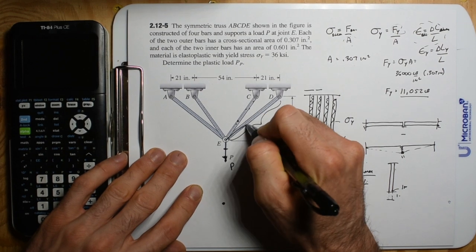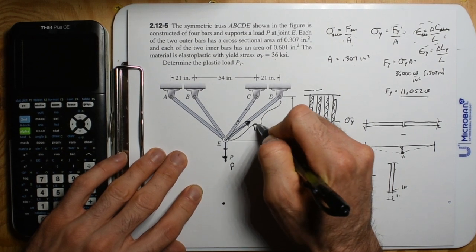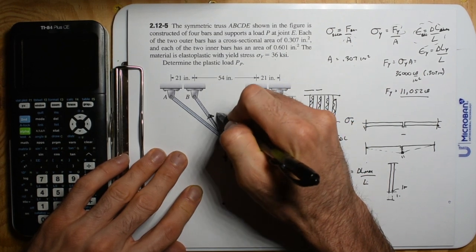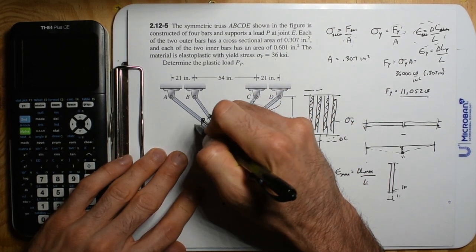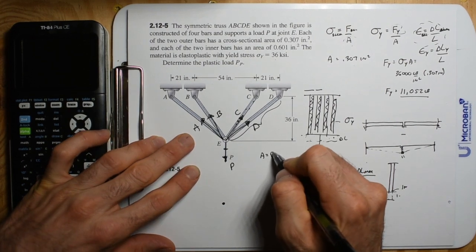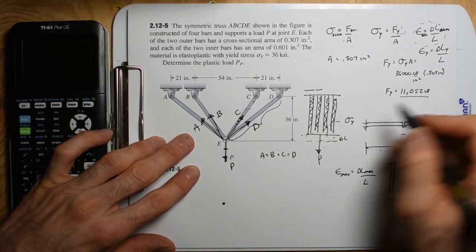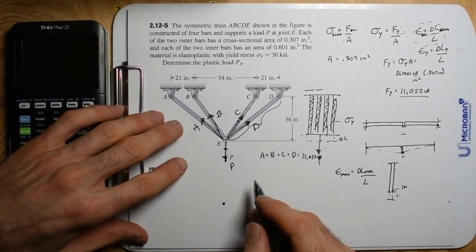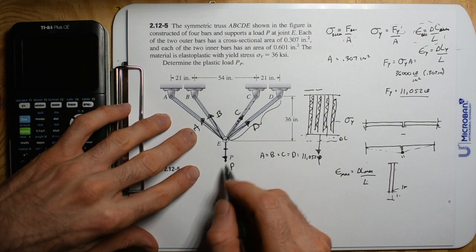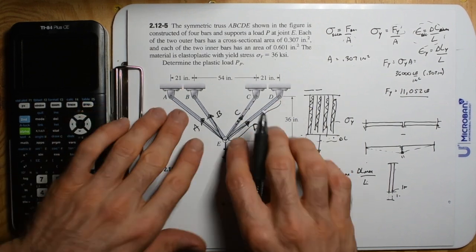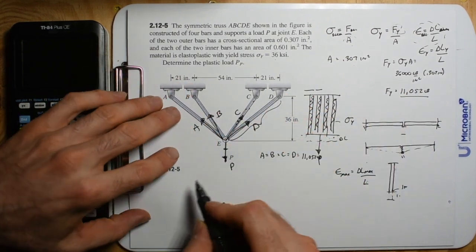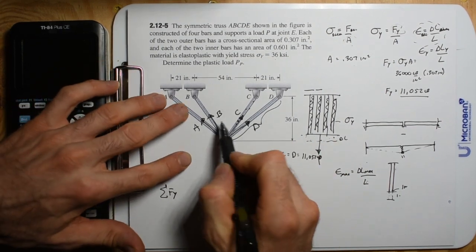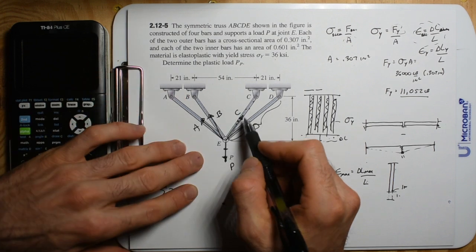So we have P down here, and then we have force D, do an arrow, force C, do an arrow, force B, do an arrow, force A. Well, guess what? A equals B equals C equals D, because they're all at 11,052 pounds. So now we can use our sum of the forces in the y direction, and that's the only one. These are so balanced that we just do sum of the forces in the y. And now check this out, because we're going to do it kind of in a cool way.